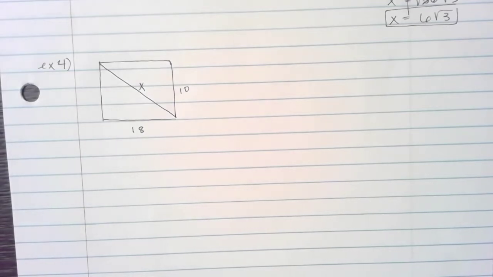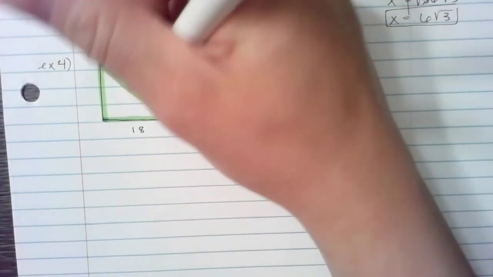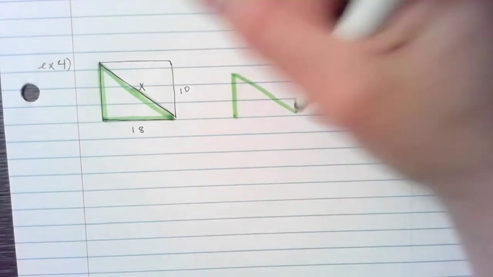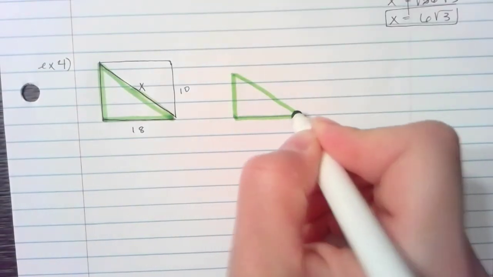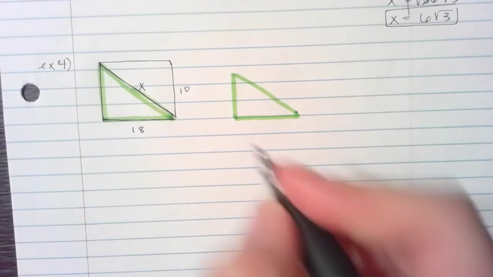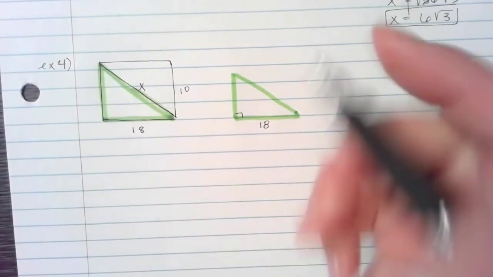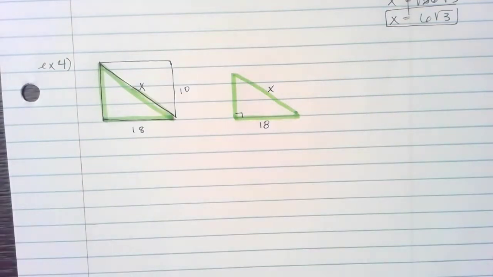Again, my suggestion, I tell my geometry students to do this every day when we're working with shapes, and I bet they would agree with me that it's super helpful to redraw the actual triangle that you're working with, because then you're not worried about everything else. So let's label what we know. I know that this is 18. I know that this is my hypotenuse, and that's what I'm looking for.